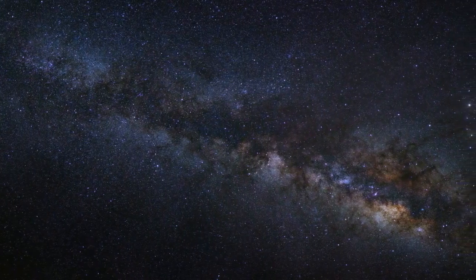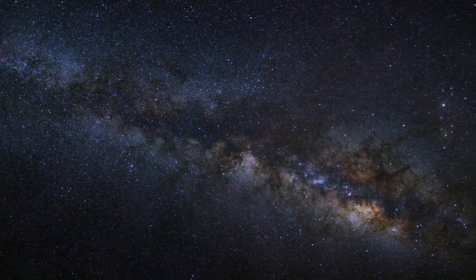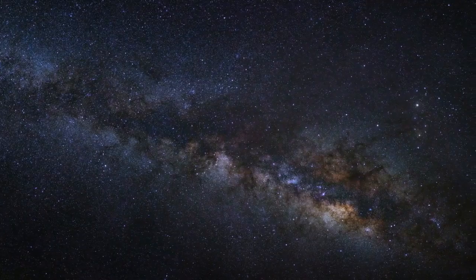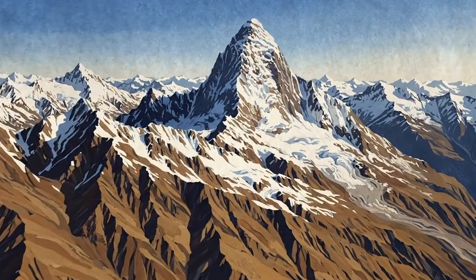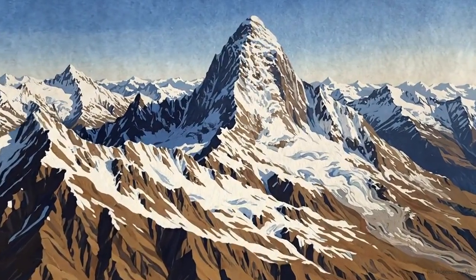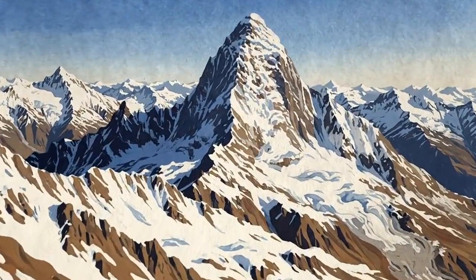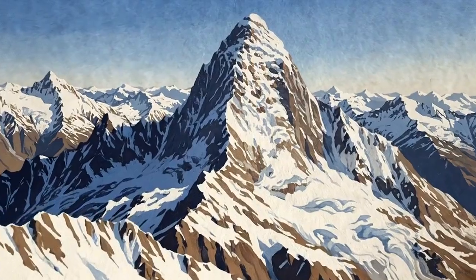Look up on a clear night, and you are staring into a galaxy holding an estimated 100 billion stars. It is an expanse of cold, silent vacuum stretching backward in time for 5 billion years. But if we plummet through the atmosphere and hit the solid ground of Earth, that silence shatters. Here, the landscape is violently, physically alive.